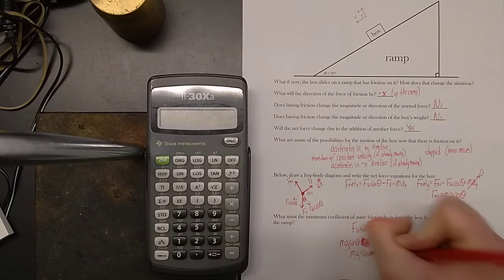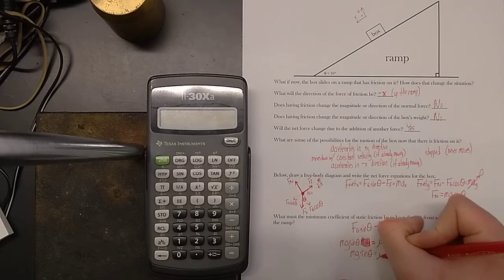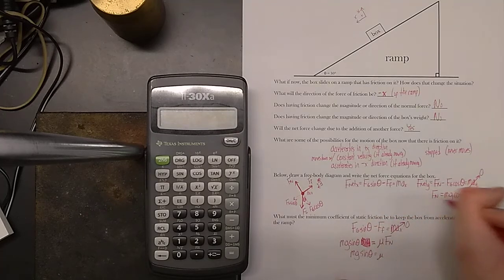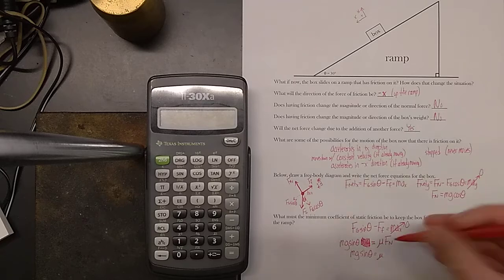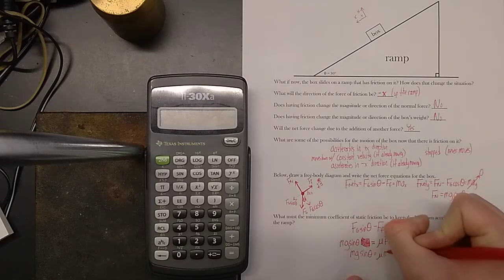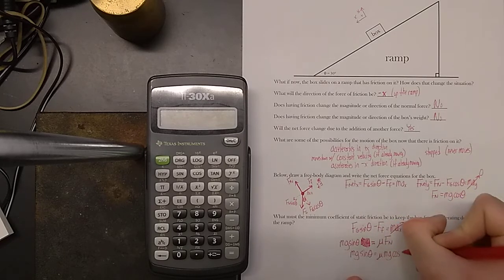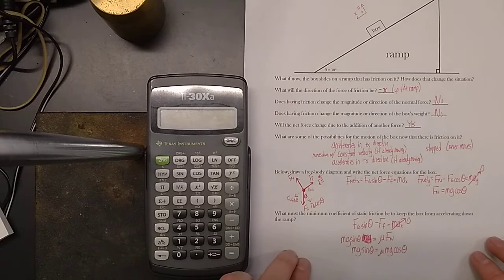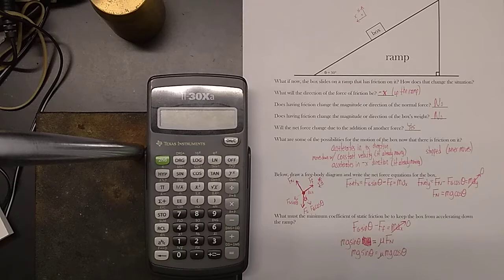Mg sine theta equals mu. I'm going to plug in my equation that I just found for Fn. I derived this from my free body diagram, okay? Nothing in the reference tables will say this. I found it based on my knowledge of physics and math. We're going to plug in Fn down here: mu mg cosine of theta. It says I'm looking for the minimum coefficient of static friction. In other words, I'm solving for mu.